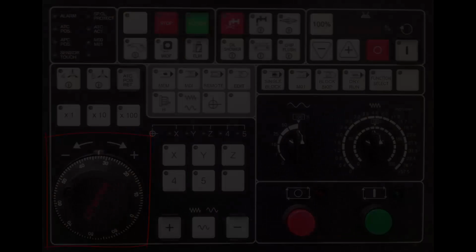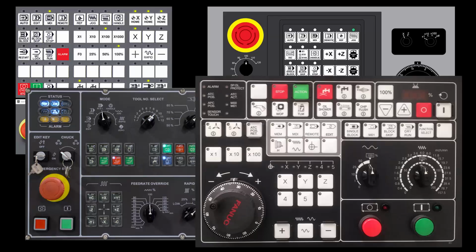We can see there is a large variety of machine operator panel designs available, and practically every machine builder will be somewhat unique. In this tutorial we have only focused on the common functions. This completes this tutorial on an introduction to the machine operator panel.